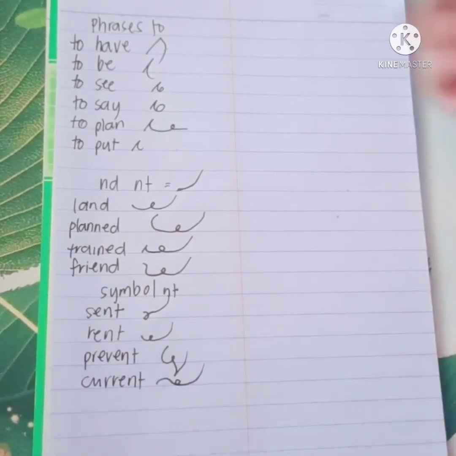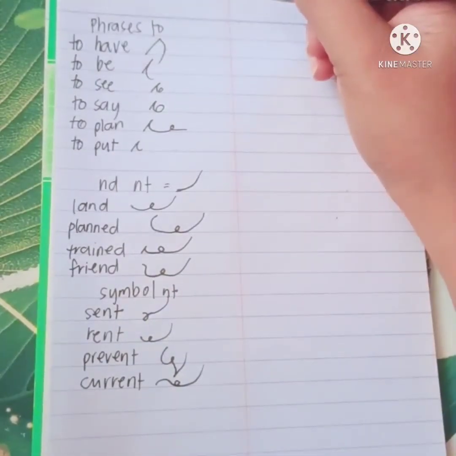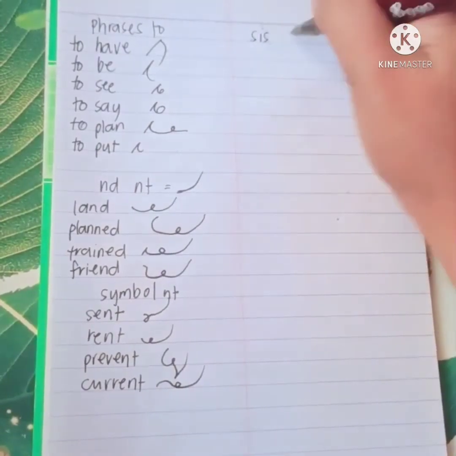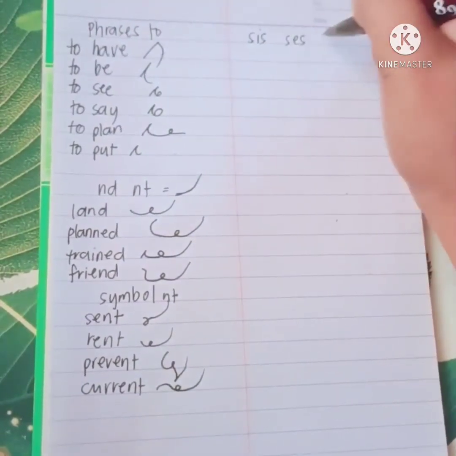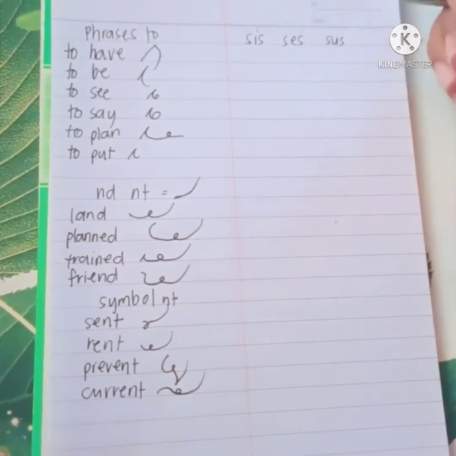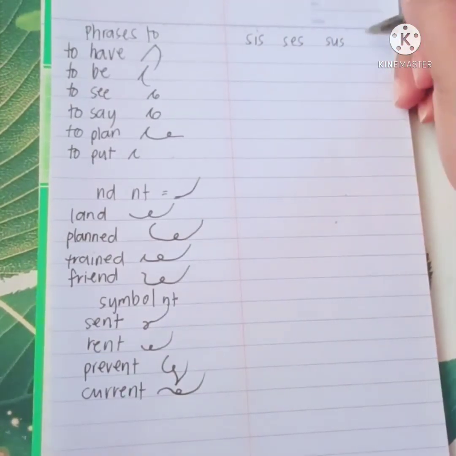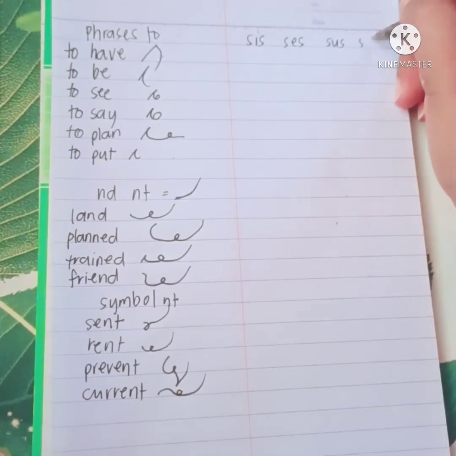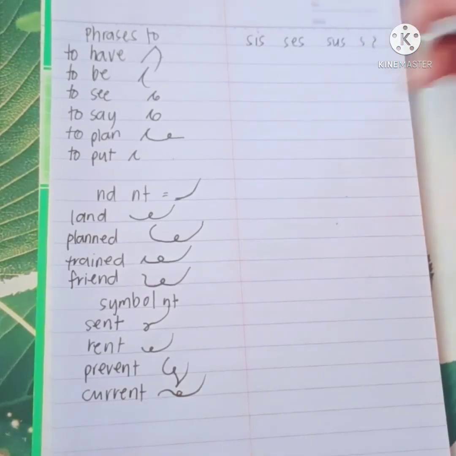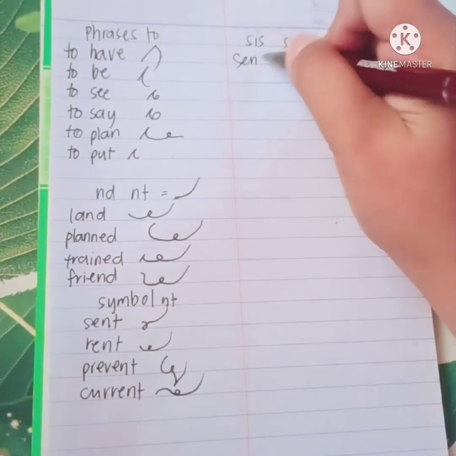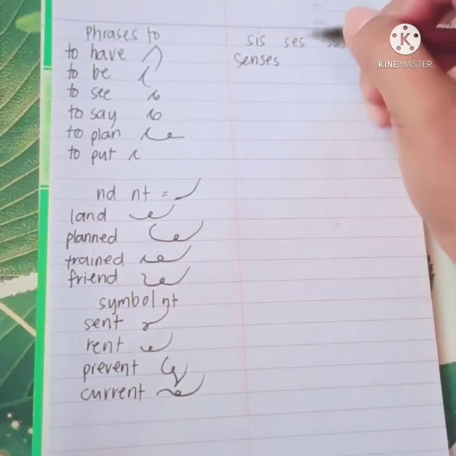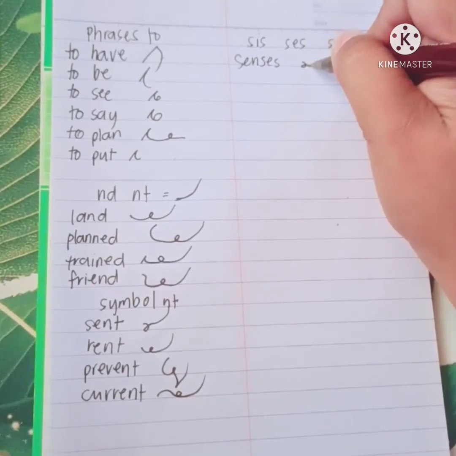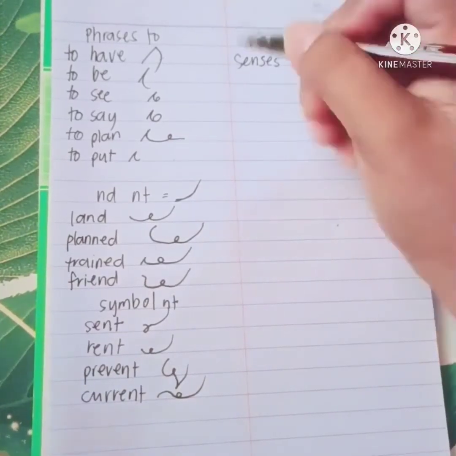So let's go to sees, says, or sus. The symbol of that one is like a double S, S and then S. Senses.